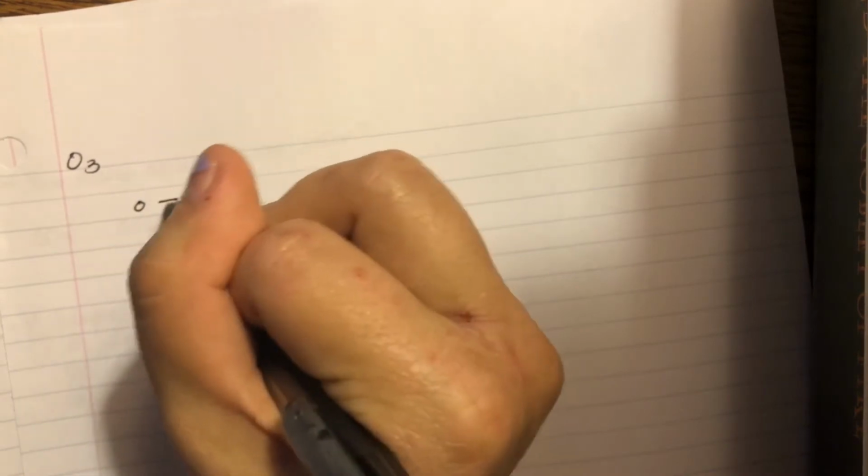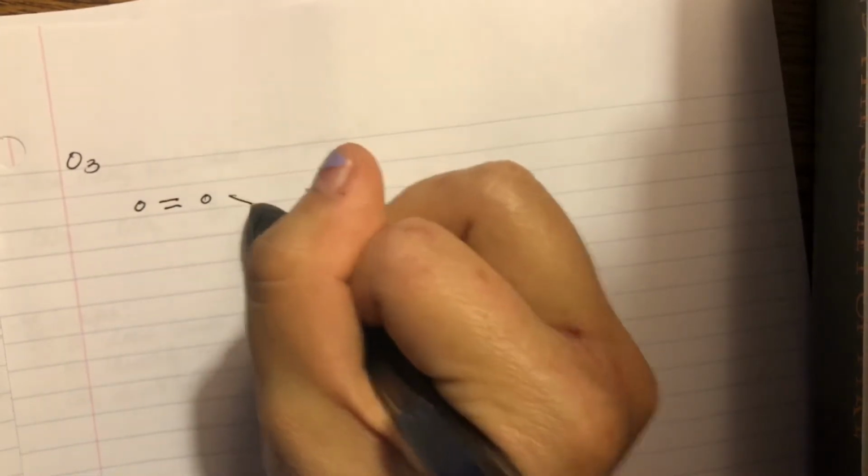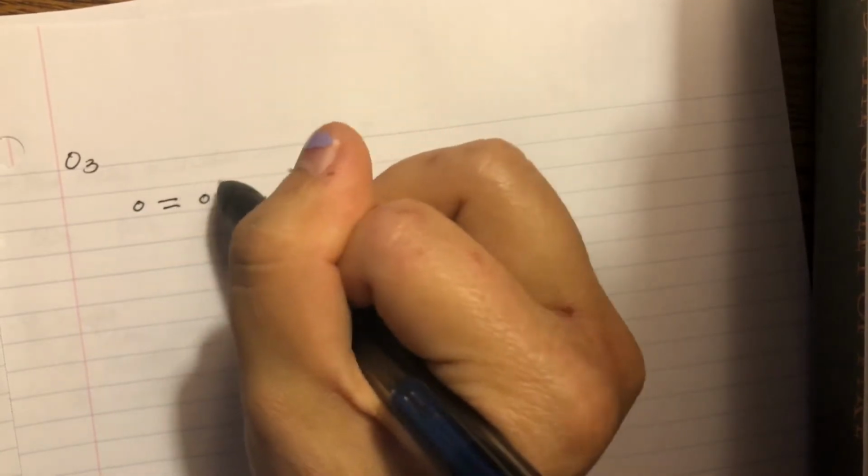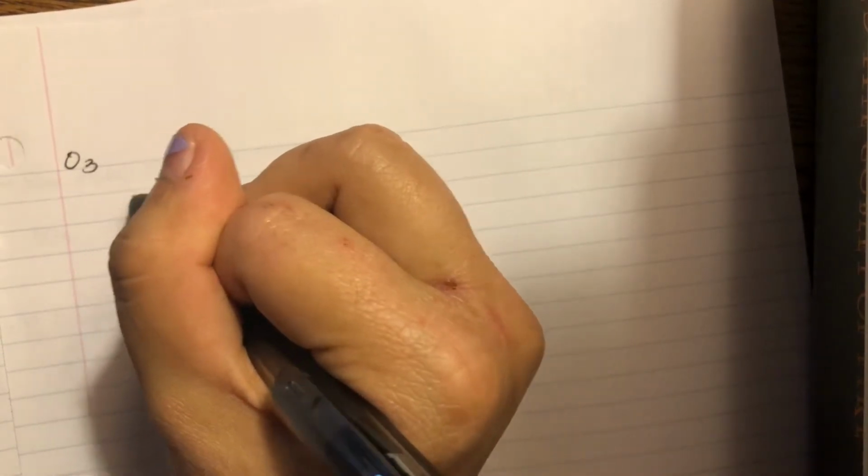Lastly, we have ozone, which is O3. And we're going to begin with a Lewis structure. O double bonds to an O. So this one is tricky because it is bent.